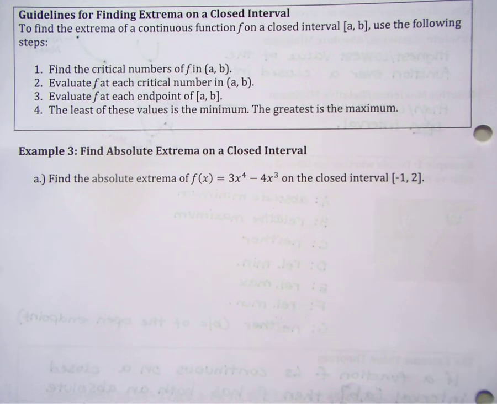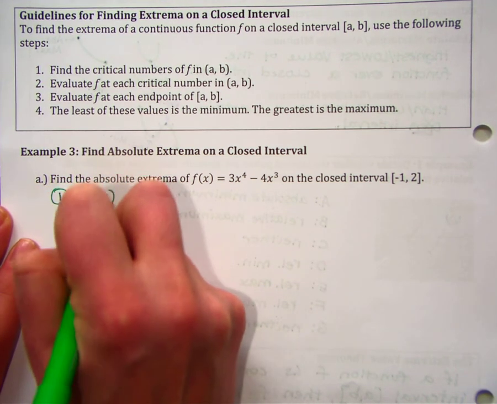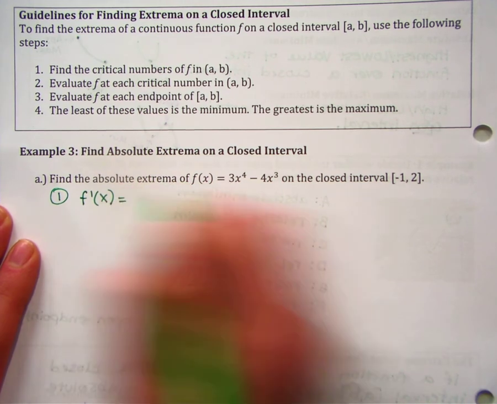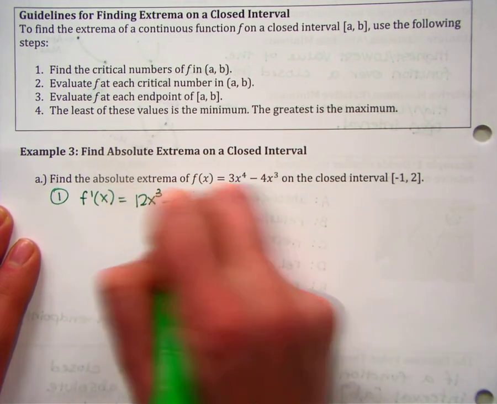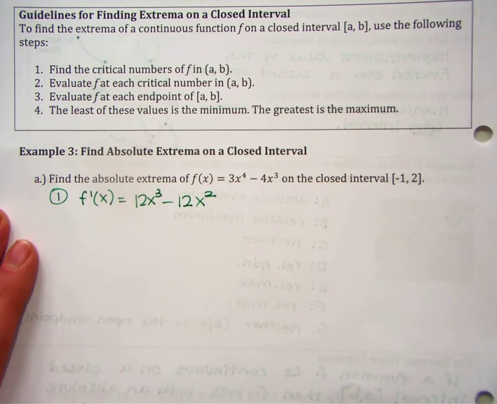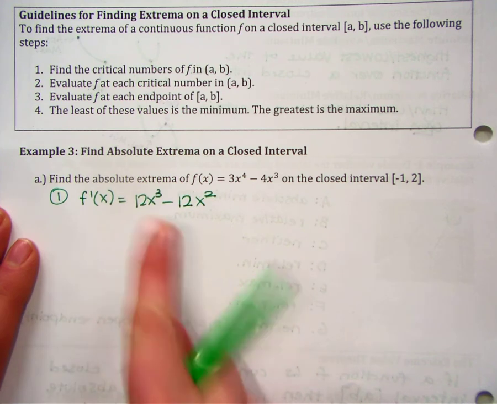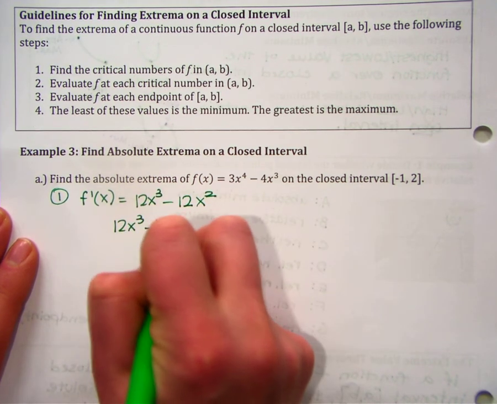So step 1 says find the critical numbers. And if critical numbers are where the derivative is equal to 0 or undefined, then what do I need in order to find them? I need the derivative. So my first step would be to take my function and find the derivative. So here that's going to be 4 times 3 is 12, x to the third. And 3 times 4, that's another 12, but this one will be x squared. And I want to determine where that derivative is equal to 0.